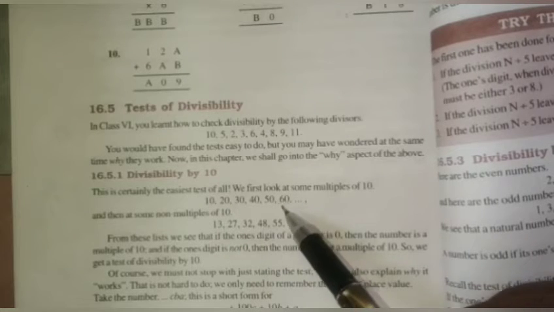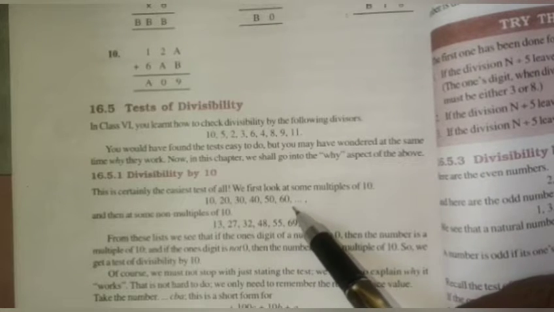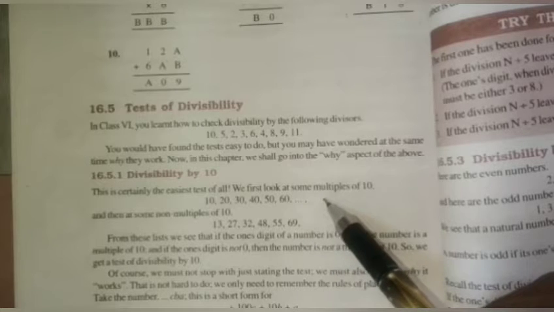So the first is the divisibility rule by 10. This is certainly the easiest test of all. We first look at some multiples of 10. So this is 10 ones are 10, 10 twos are 20, 10 threes are 30, 10 fours are 40, 10 fives are 50 and 10 sixes are 60 and so on, right?